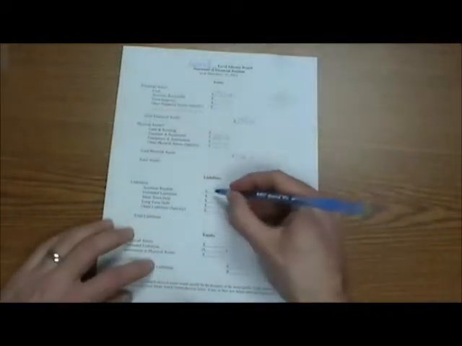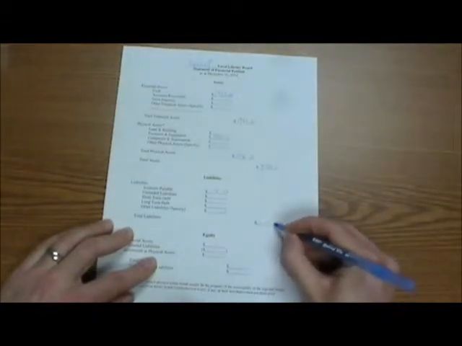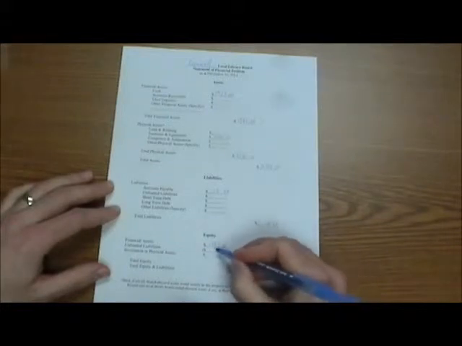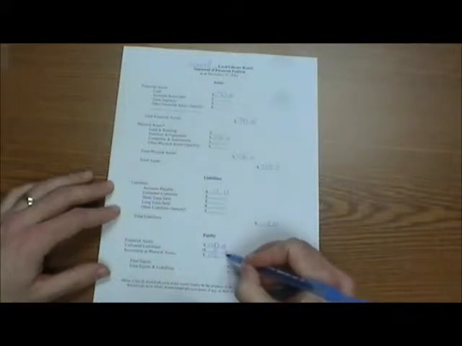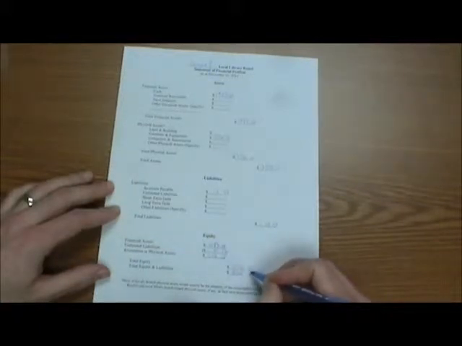Liabilities are an outstanding payment or debt the local library board still had on record as of December 31st. Under Equity, enter the total financial assets from the line above, liabilities from the line above, and any physical assets. To calculate the total equity, add financial assets minus the unfunded liabilities, and then add the physical assets.